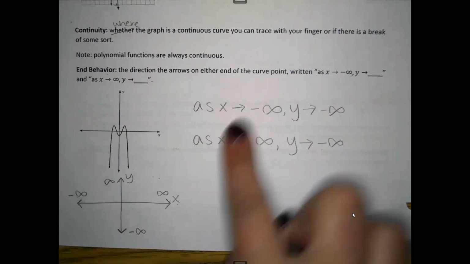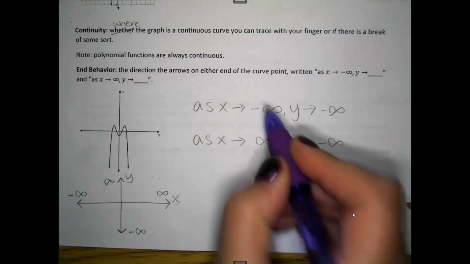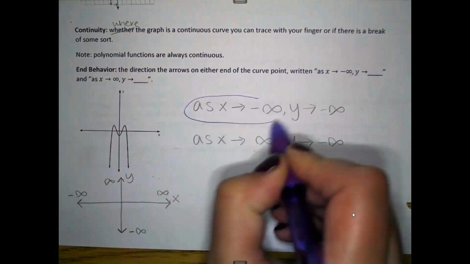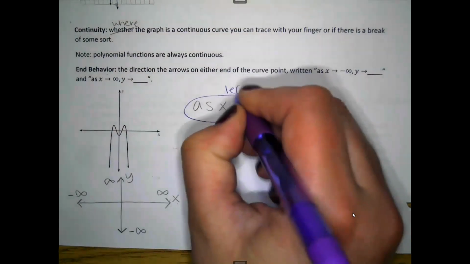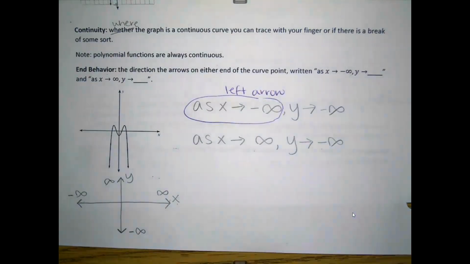Because in this description, something says left arrow, something says right arrow. So we have to remember which one says left arrow, which one says right arrow. And is it the part that uses X or Y? X. So this part right here in your notes, this means left arrow. That's what that means in your notes. So if you need to go back and edit your notes so that you remember what that means, you can go ahead and do that.